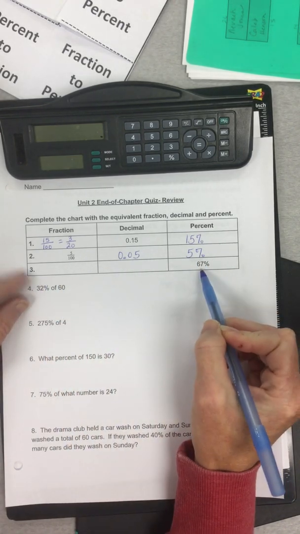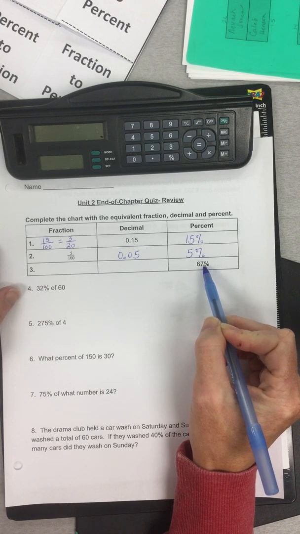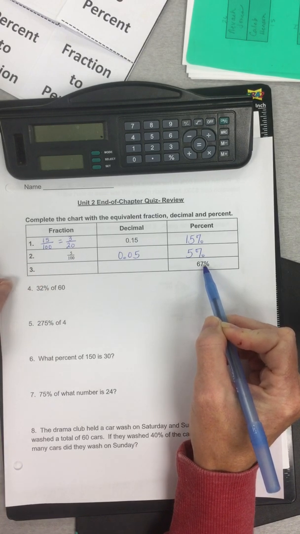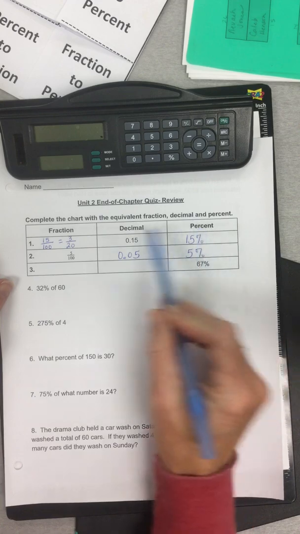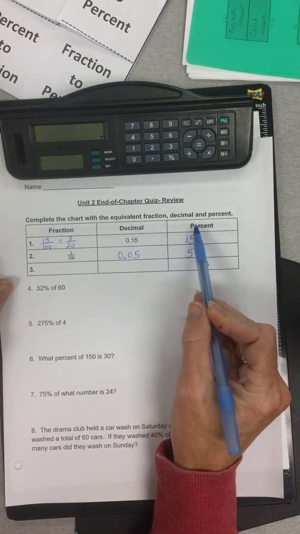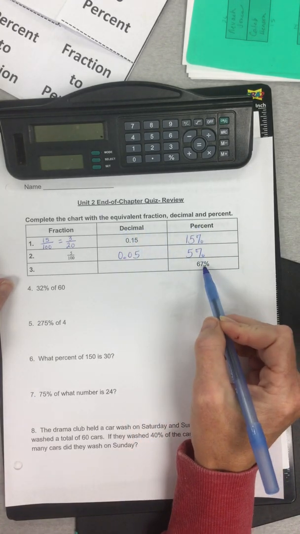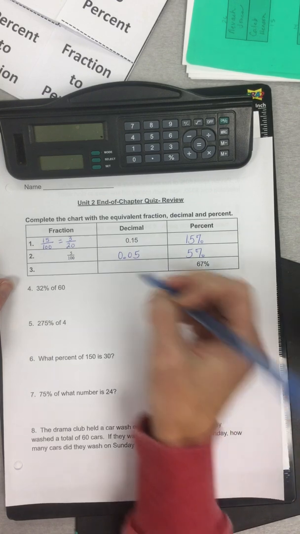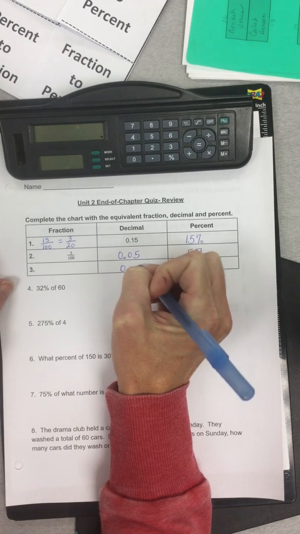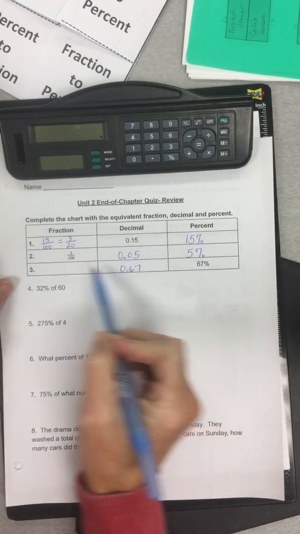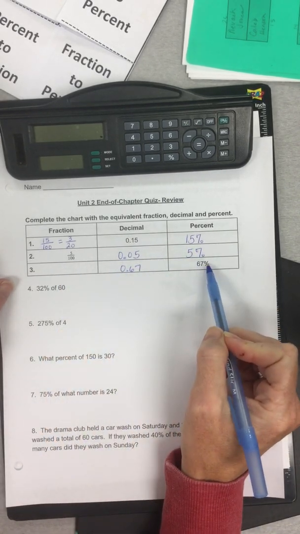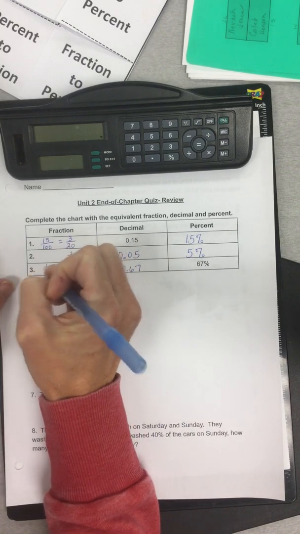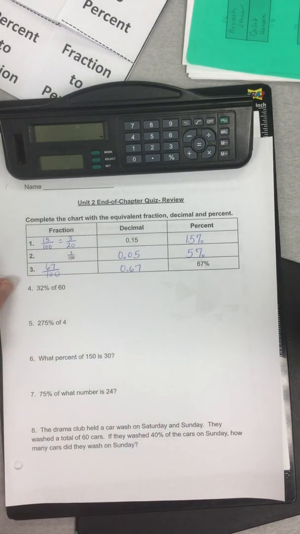So then on number 3, we have 67%. It doesn't matter if you change it to a fraction or a decimal first, but if you're changing a percent to a decimal, it's not Dr. Pepper, it's Pepper Doctor. So that means you move your decimal back 2 places to the left, and so 67% would be 0.67, which is 67 hundredths, or 67% means 67 per 100, and that cannot be simplified.